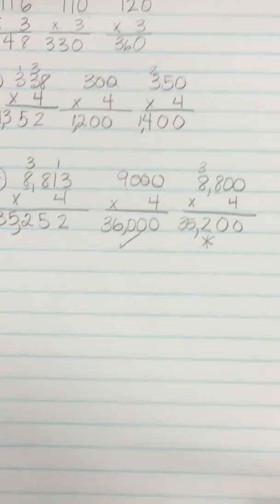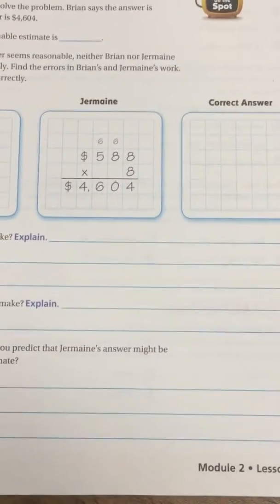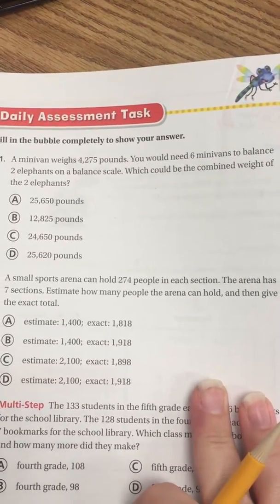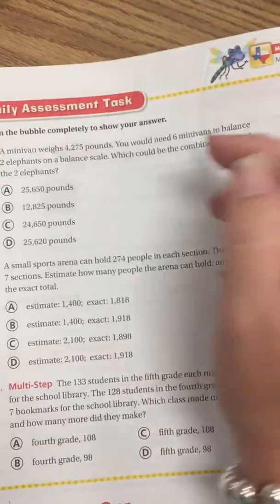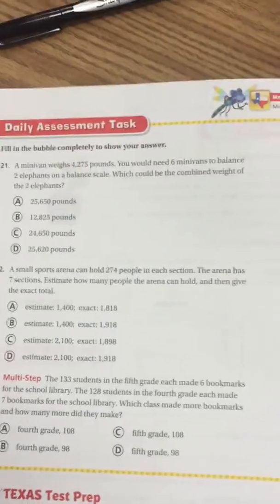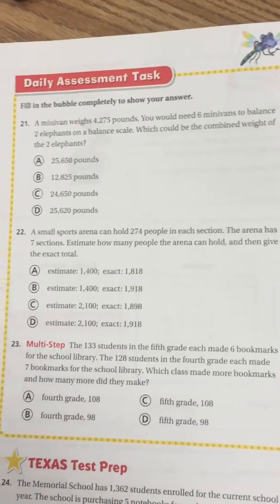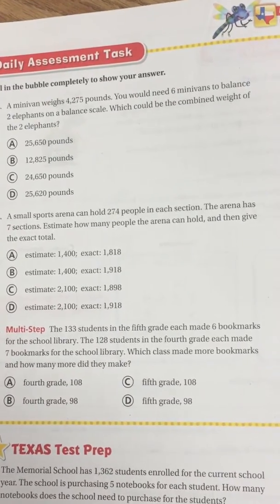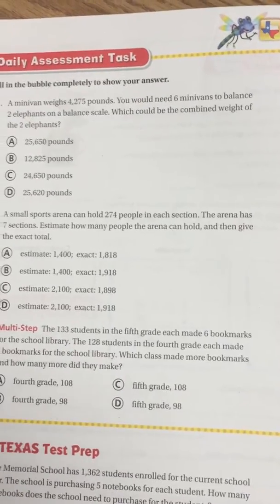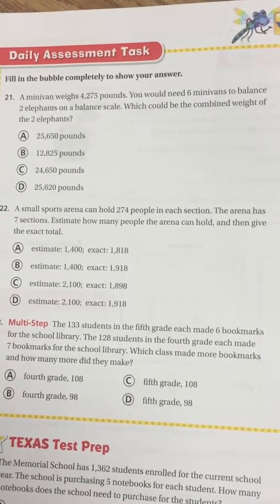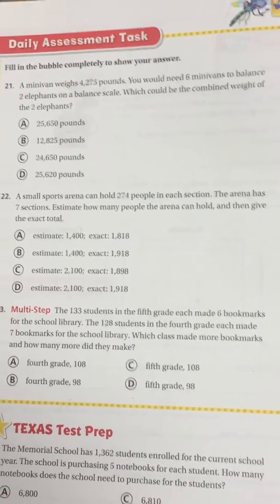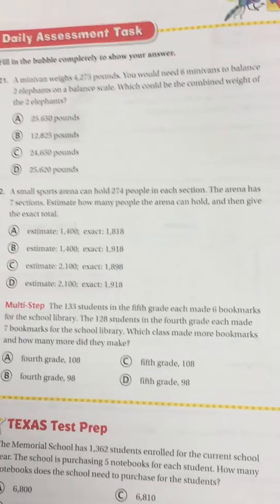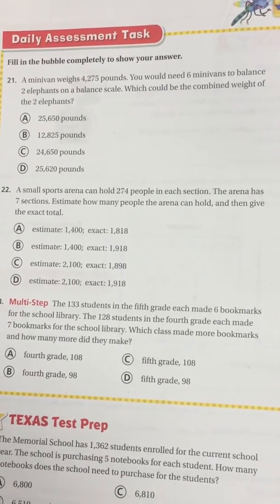Okay, what I'd like for you to do now is go ahead and turn to page 58. I know Miss Higgins likes for you to try this page by yourself and to get approval before you move on. Why not go ahead and press pause, complete 21, 22, 23, 24 by yourself, then press play and see what you did.